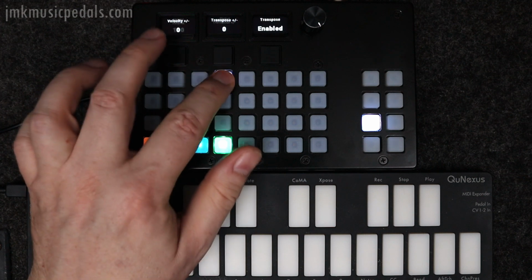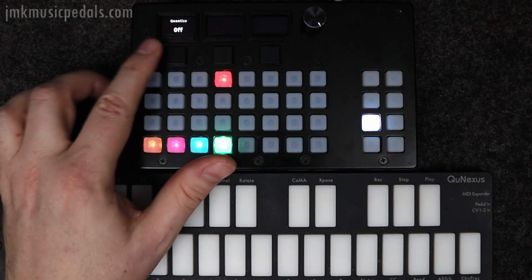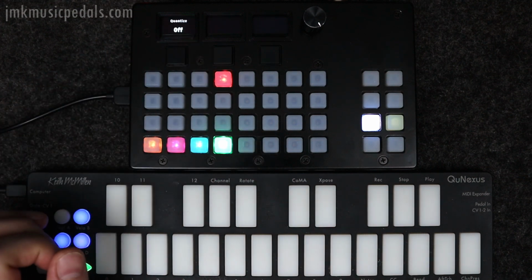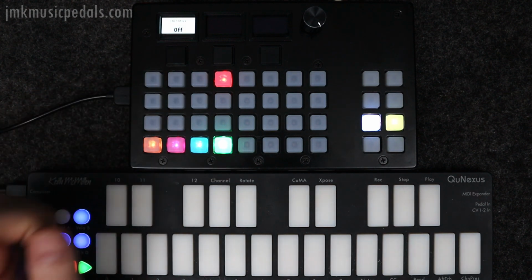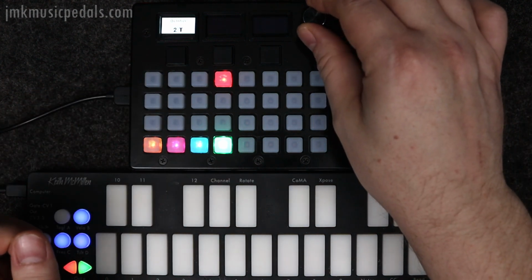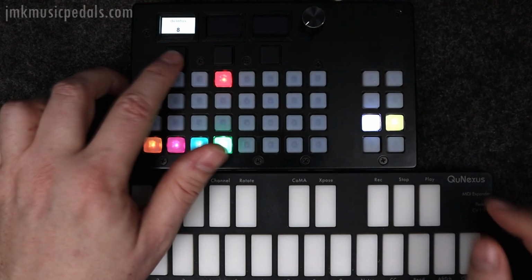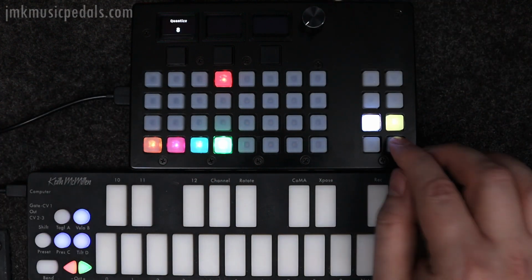Anytime you arm a track, you can also enable quantize. By default, quantize is off, meaning that notes will be recorded at the sequencer's highest possible resolution. If you turn quantize on and set it to an interval, then incoming notes will be aligned to those steps only.